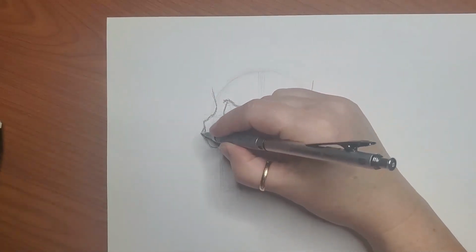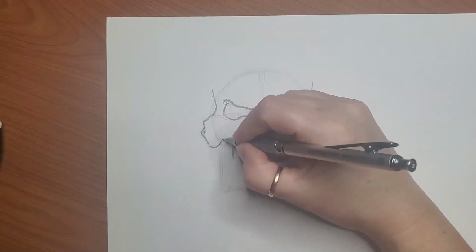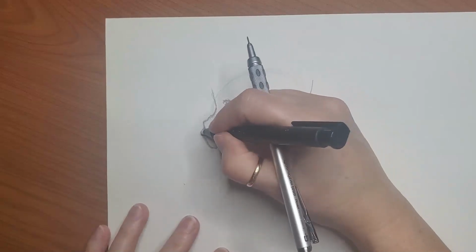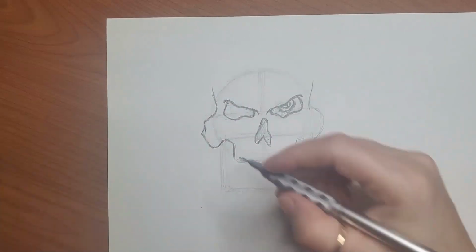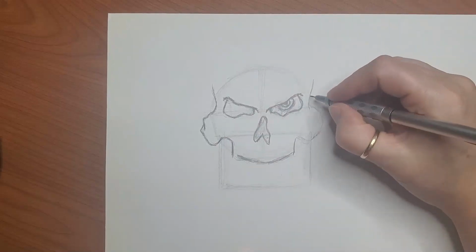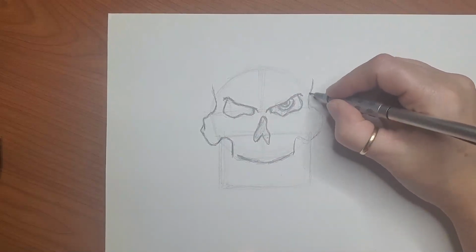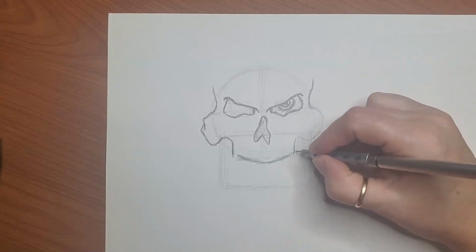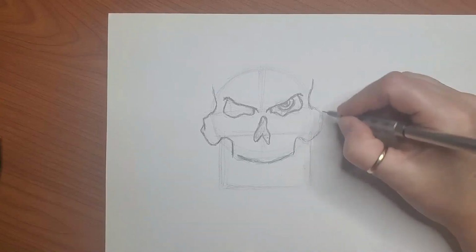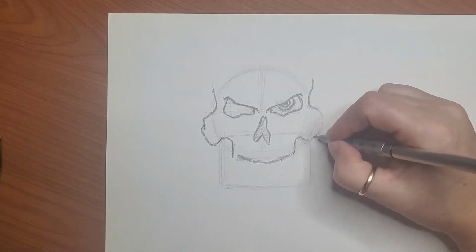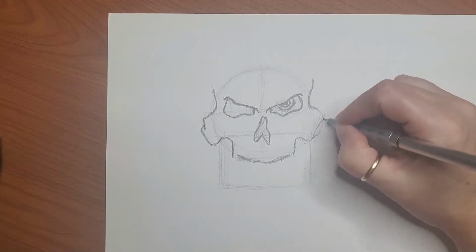And everything that you do, all these decisions that you make, will change the final look of your drawings, whether it's a skull or anything else. There's a lot of different decisions that can be made while doing our drawings, and it will change what the overall look is, which is a good thing, even though you have a lot of options and sometimes it can feel a little bit overwhelming or intimidating.